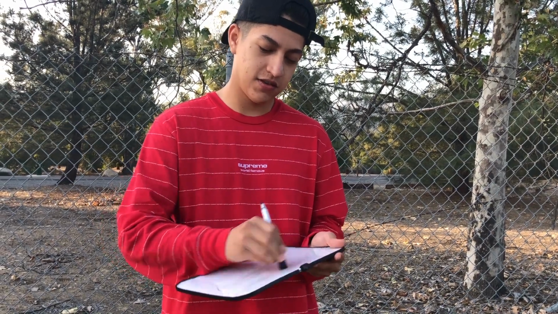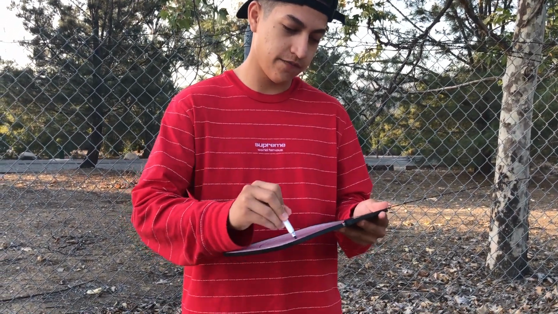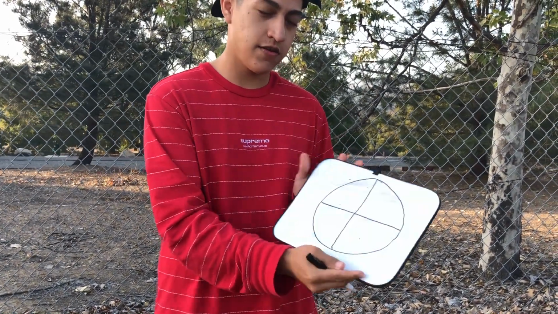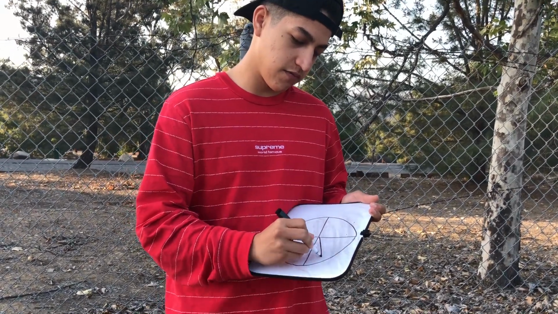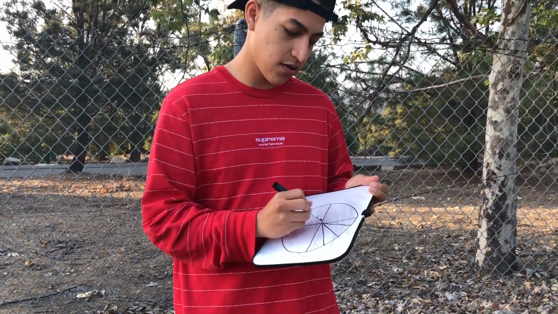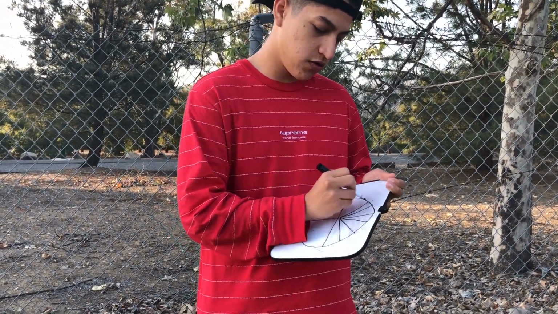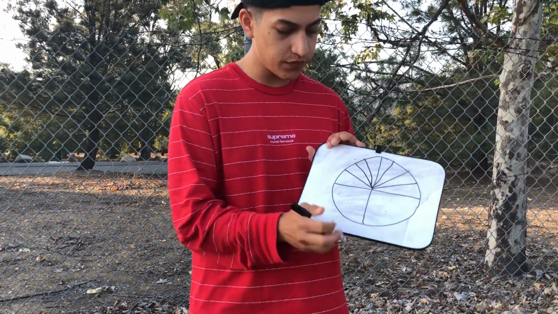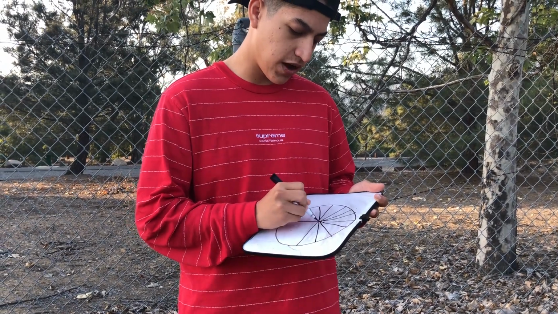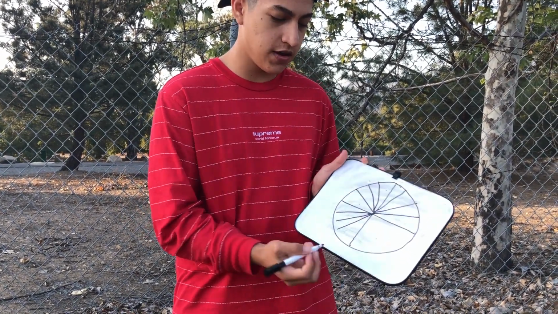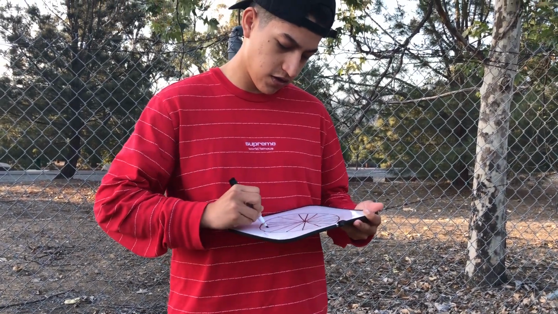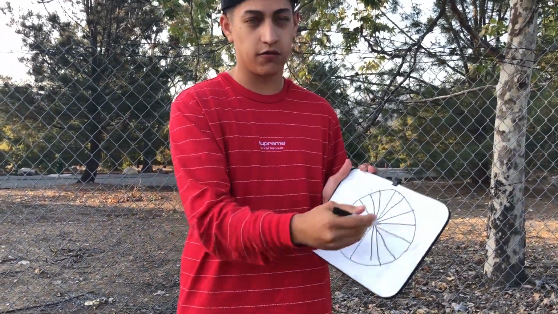Let me just erase this. Alright, so I'm gonna draw out the unit circle right now. I'm gonna draw the X and the Y axis, as you can see right here. I'm gonna draw my 30, 45, 60, 90 degrees right here, 120, 135, 150. This one's gonna be 180. And then we're gonna go 210, 225, and 240. This one's 270 right here. And then we're gonna go 300, 315, 330, and then all the way around to 360.